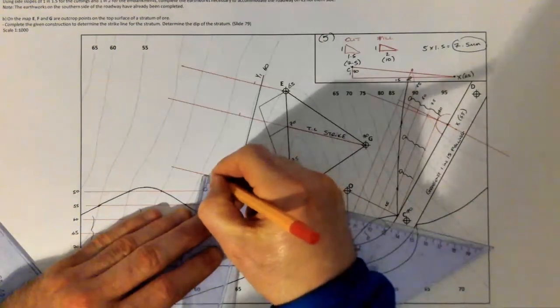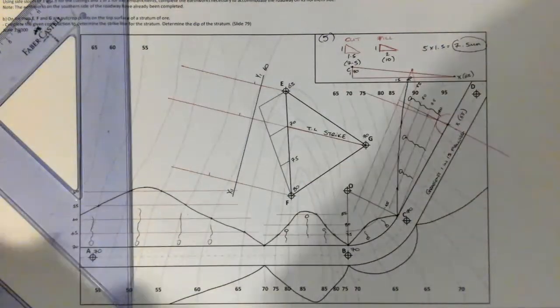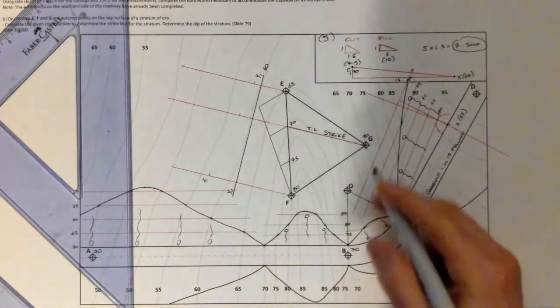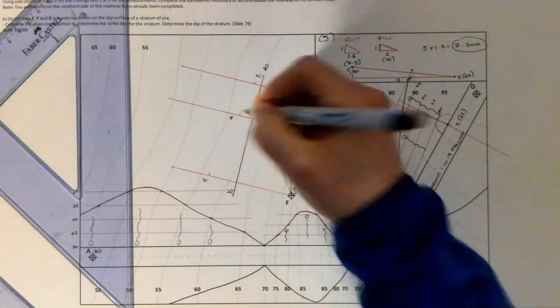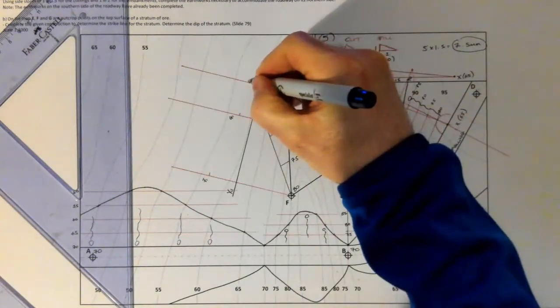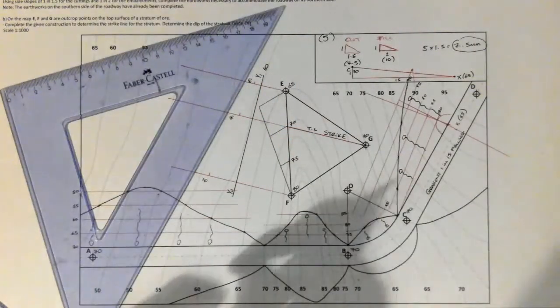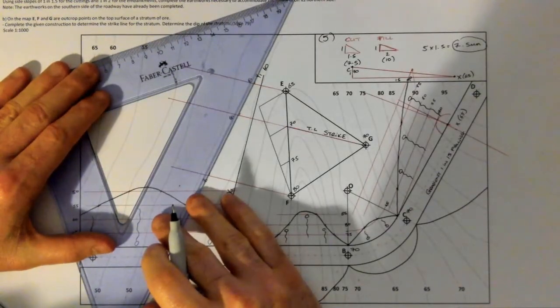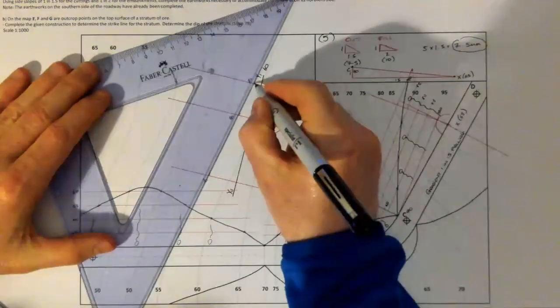There's my F. Locate all 3 points, label them. So there's my F1, G1, E1. And if I am accurate, every one of them should join up, and they seem to do it here.